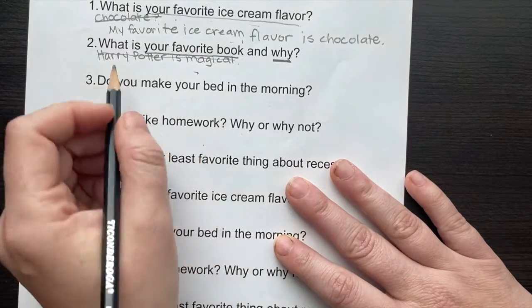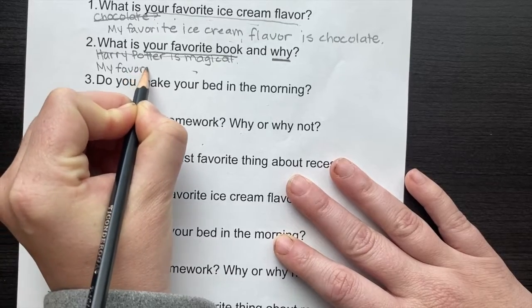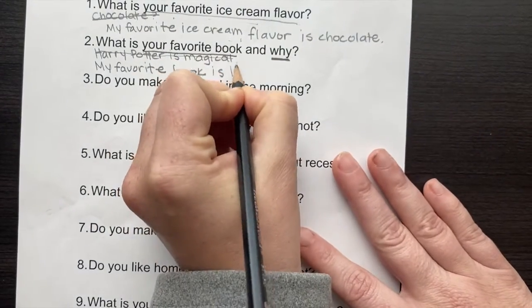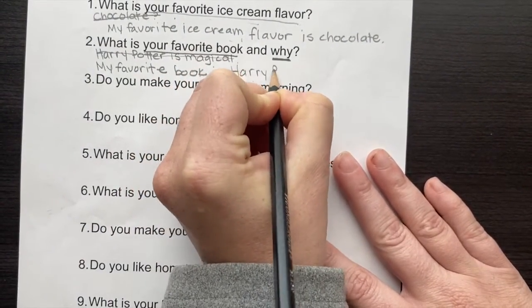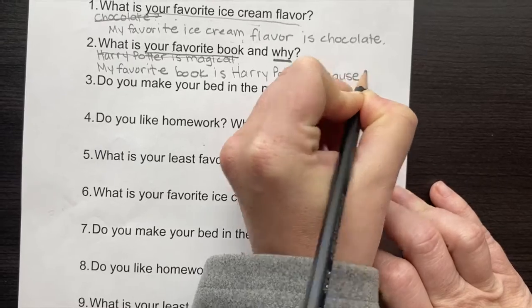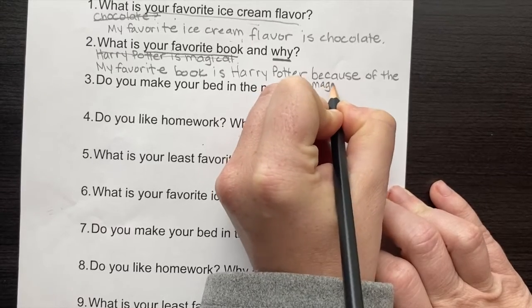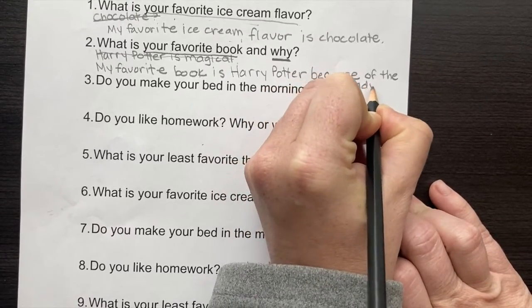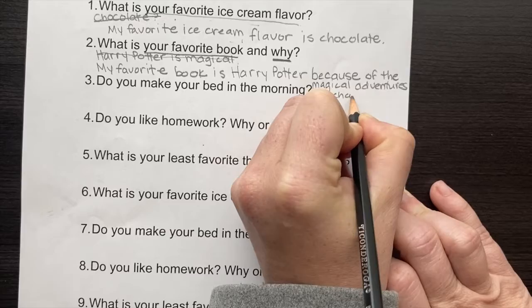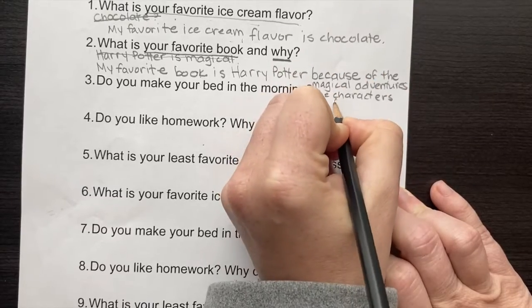So now let me use my question again. So my favorite book is Harry Potter because of the magical adventures the characters face.